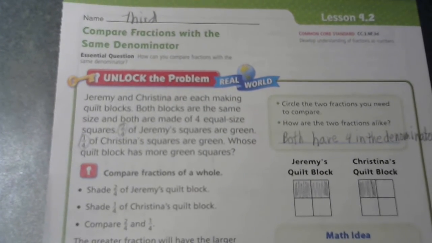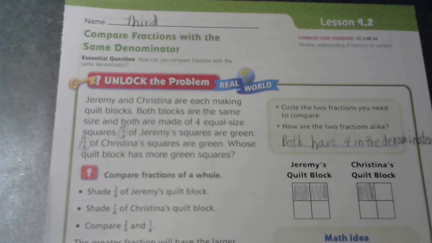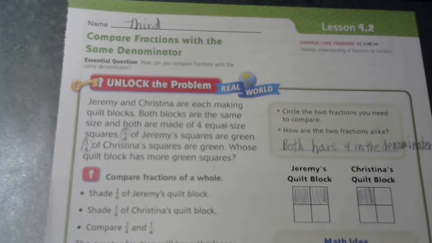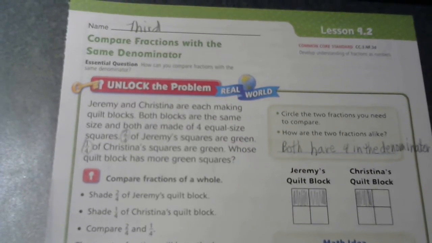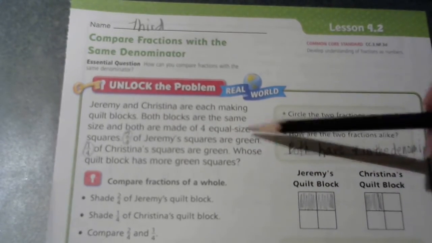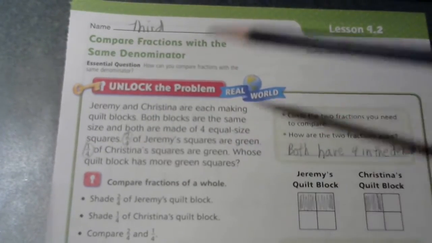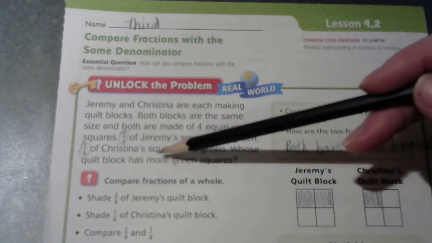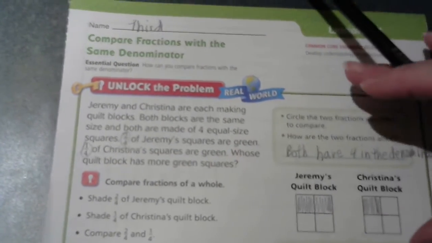Jeremy and Christina are each making quilt blocks. Both blocks are the same size and both are made of 4 equal size squares. 2/4 of Jeremy's squares are green. 1/4 of Christina's squares are green. Whose quilt block has more green squares?